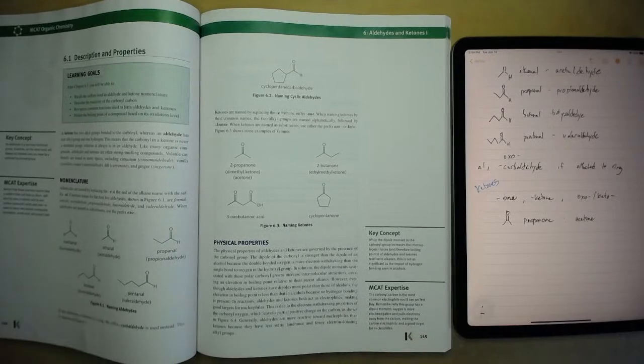Physical properties. The physical properties of aldehydes and ketones are governed by the presence of the carbonyl group. The dipole of the carbonyl is stronger than the dipole of an alcohol because the double bonded oxygen is more electron withdrawing than the single bond to oxygen in the hydroxyl group.